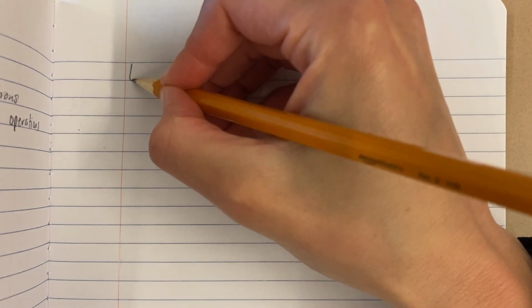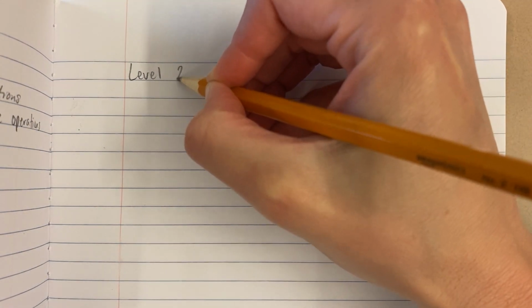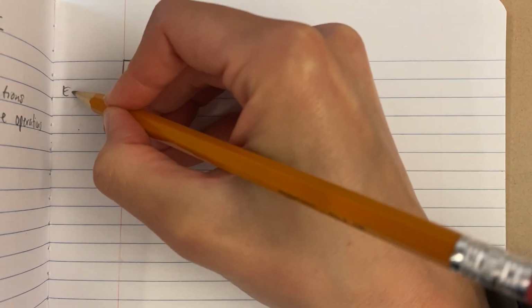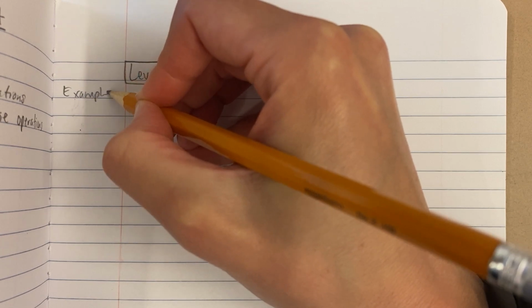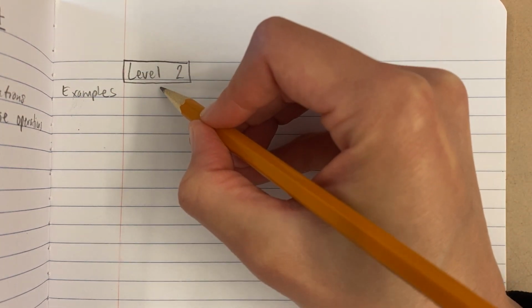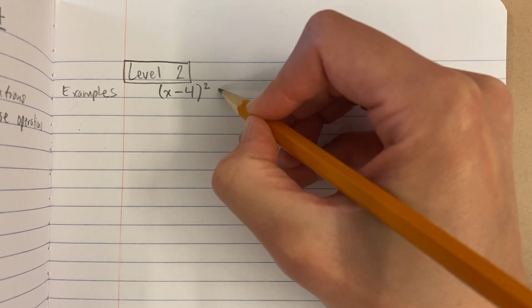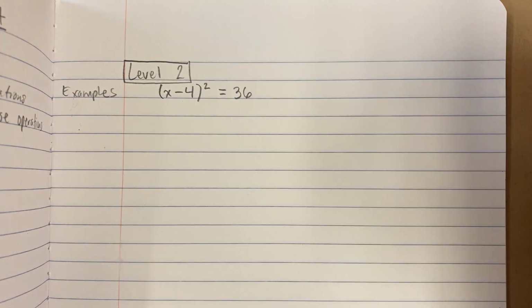Here is level 2. And I'm just going to get right into it with the examples. Here's the first example. X minus 4 squared equals 36.